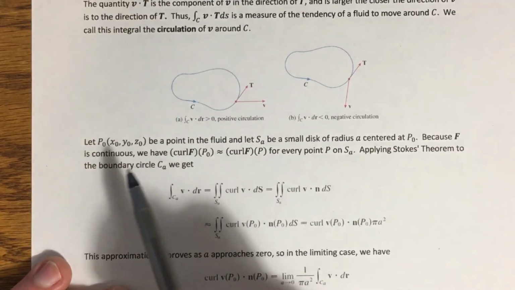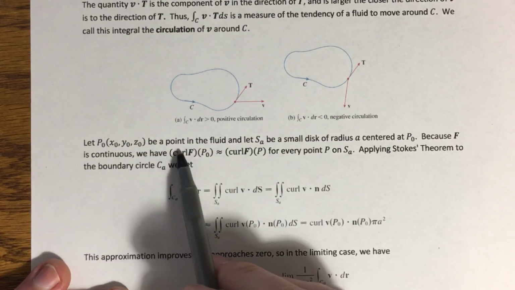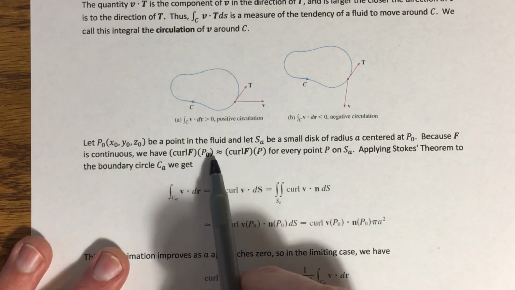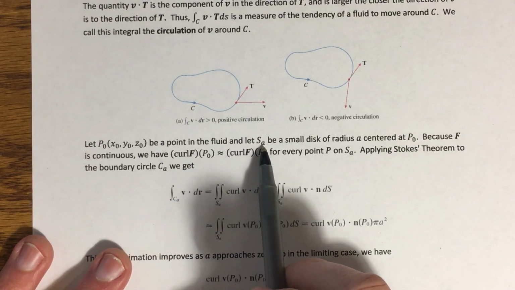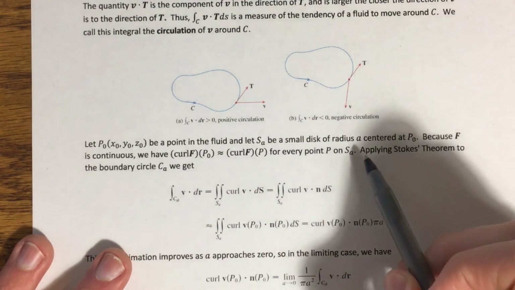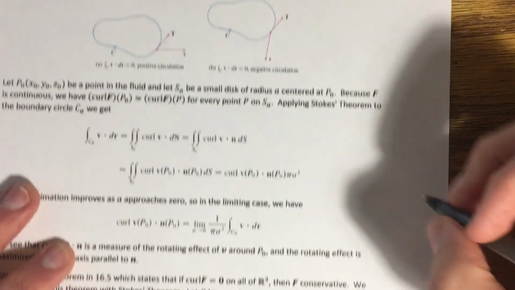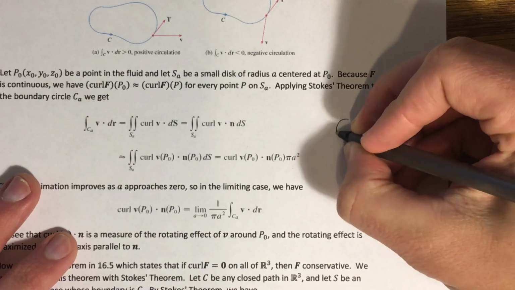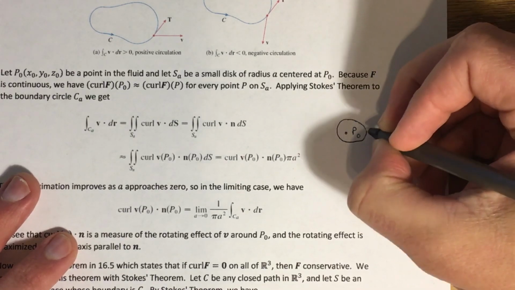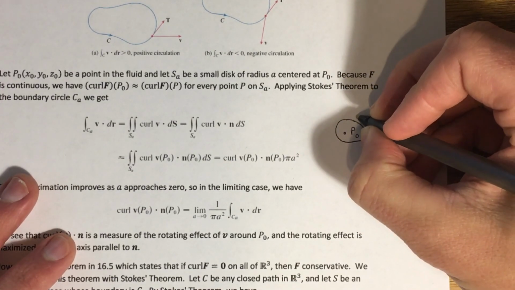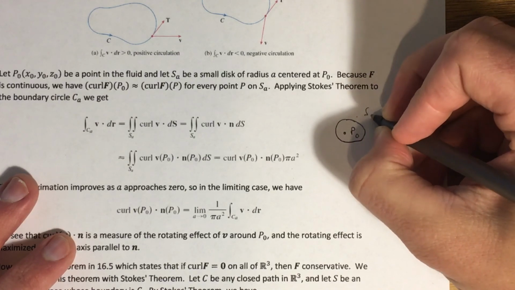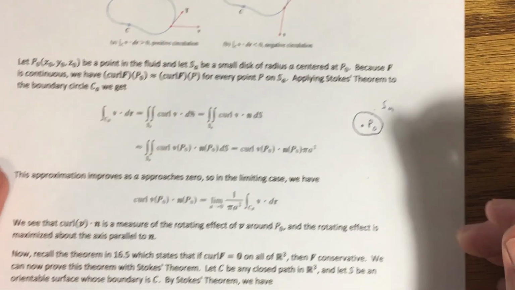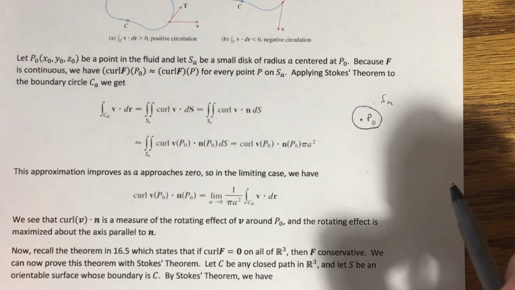All right, now let P naught be some point in this fluid, and let S sub A be a small disk of radius A centered at P naught. So we're in this fluid flow, I have this P naught here, and I want to take a small disk, which I did not draw very well, and call that disk S sub A. The A indicates the radius of that disk.